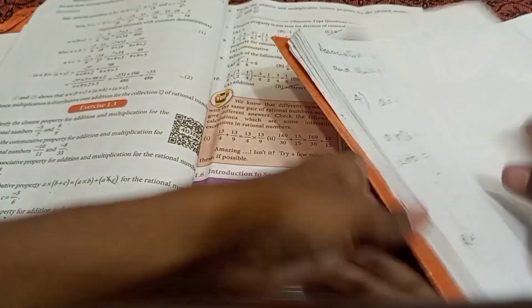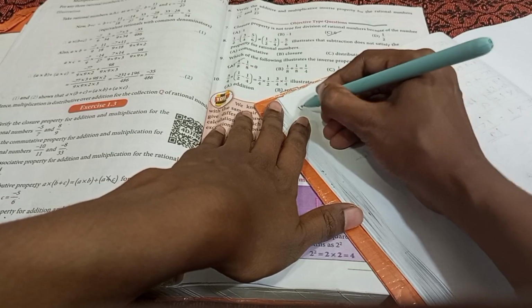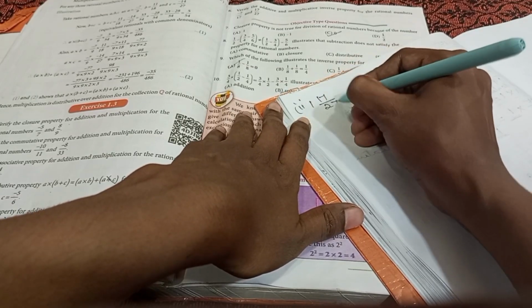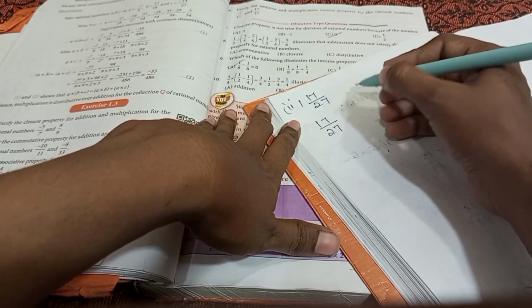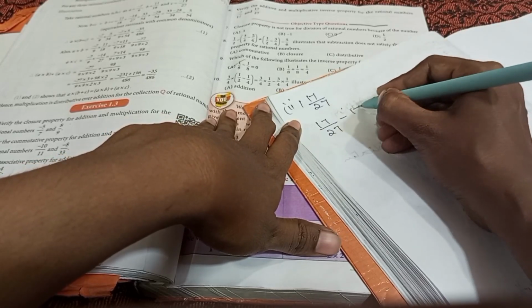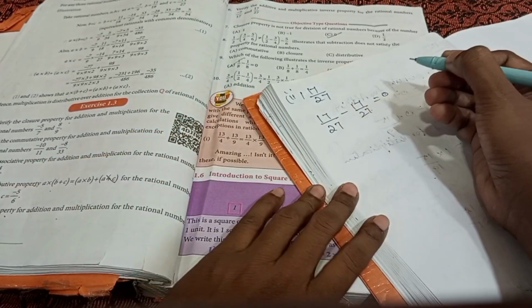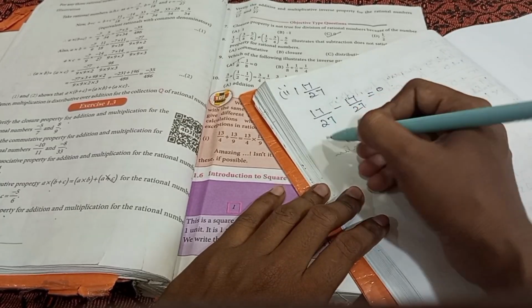So the other question they have given is for 17 by 27. You have to do 17 by 27 also. That is, for 17 by 27, the additive inverse is minus 17 by 27, to get 0. Okay, and for multiplication also you have to mention that.